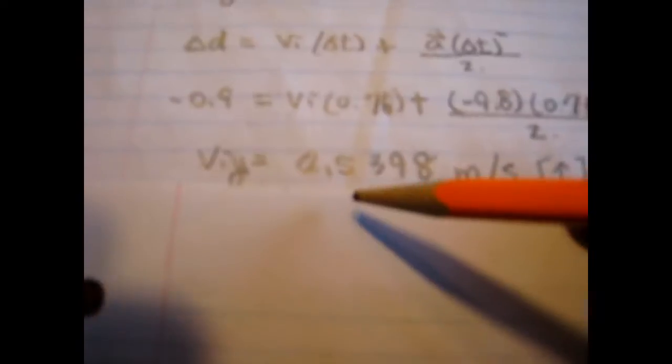For the VIY of this projectile motion, we have to get all the variables from question 1. Here's a list of the variables. So we see these are time, acceleration, and displacement. Using this equation allows us to get the VIY at the end. So my answer is 2.5398.